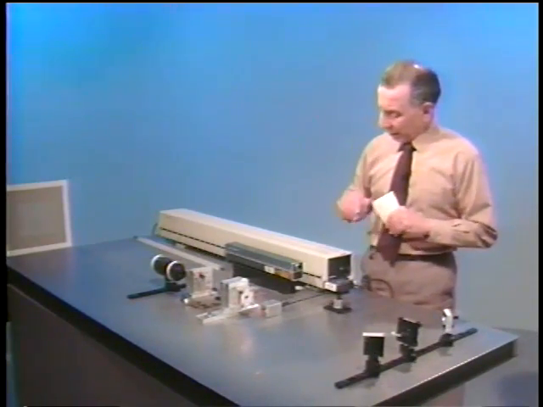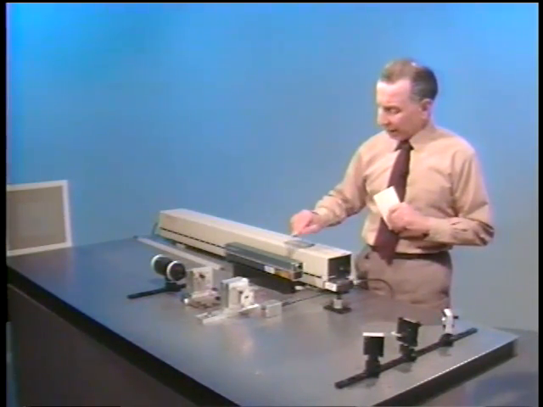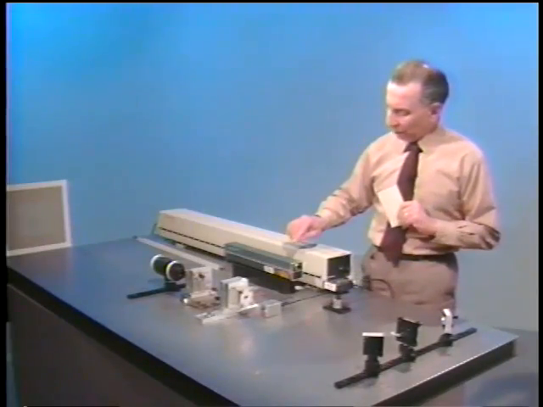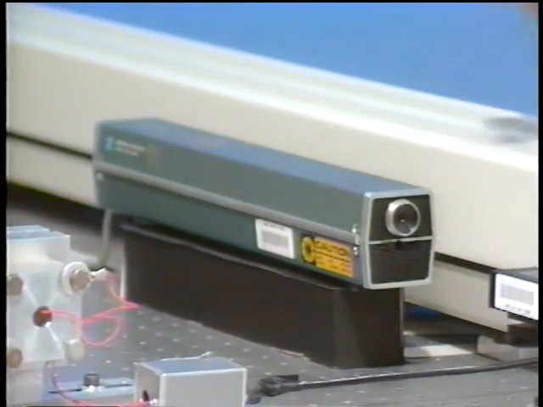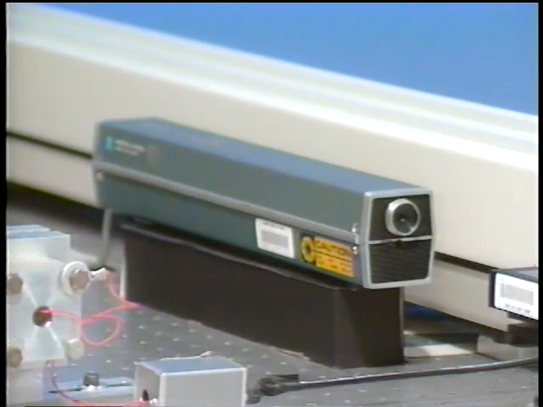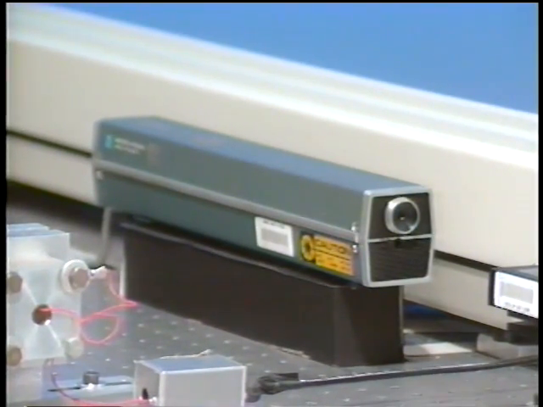This laser is a special one we've used before. It operates at two frequencies, sometimes more, but right now let's look at the two frequencies.